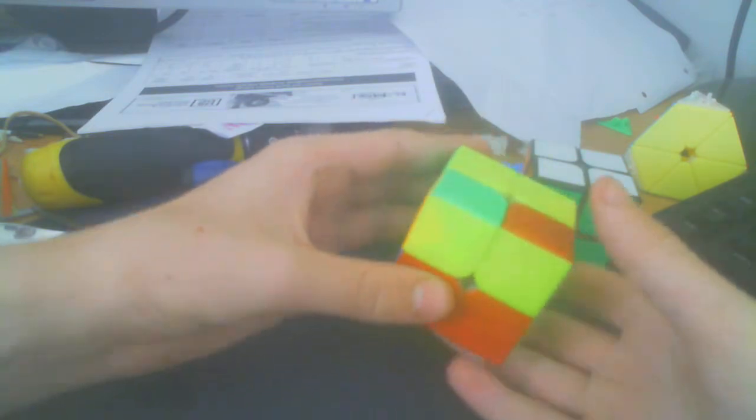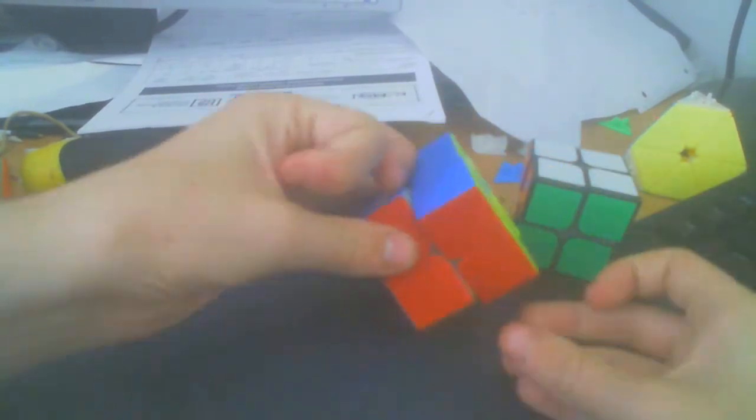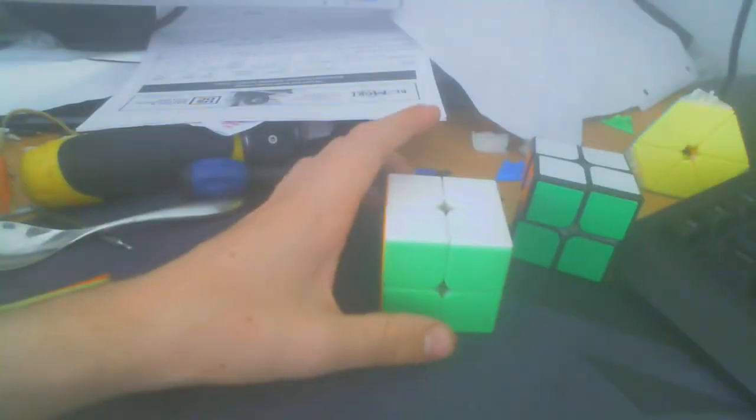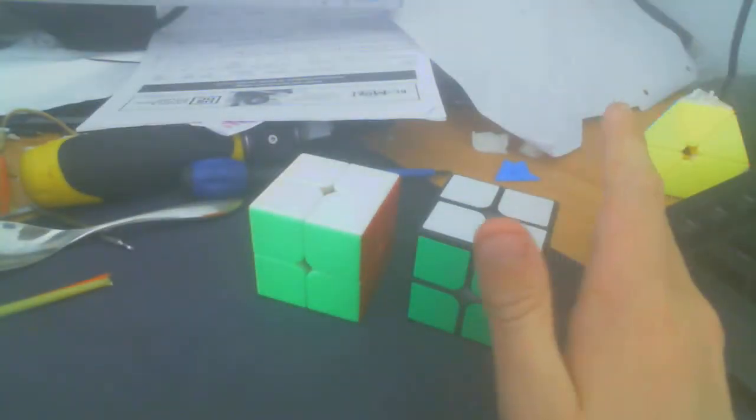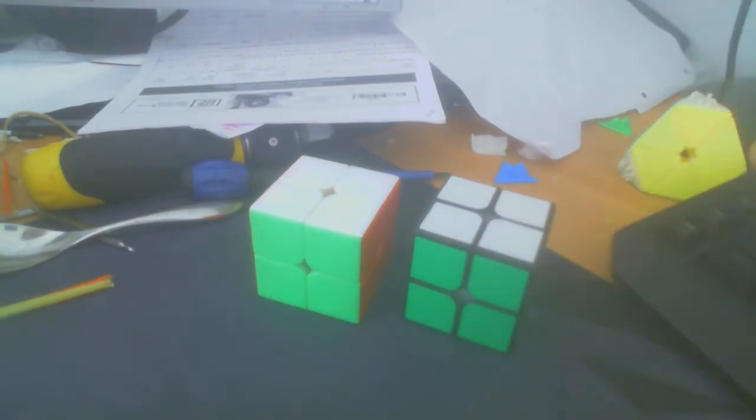Yeah, I can. That was a bit of a fail, but oh well. So, effectively what it is is tracing and a bit of memory.